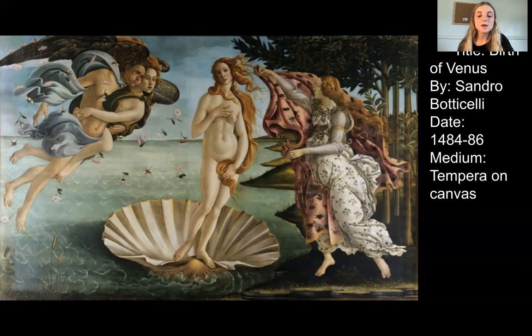Finally, The Birth of Venus, painted by Sandro Botticelli, is a unique mythological painting from the Renaissance in Florence. The focal point of Botticelli's The Birth of Venus is Venus herself. The Birth of Venus illustrates the effective use of lines, colors, and motion.